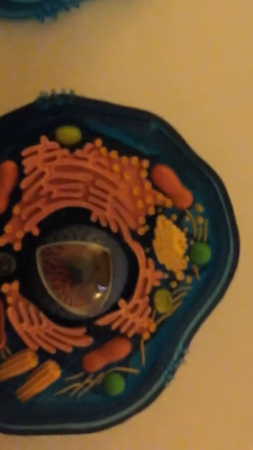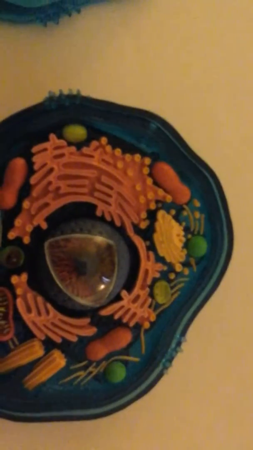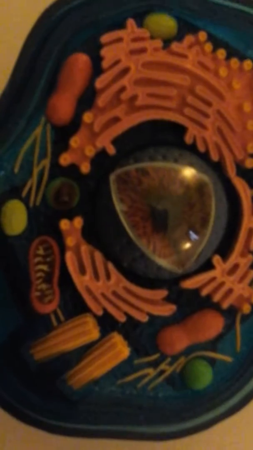This yellow organelle over here is known as the Golgi apparatus, which is responsible for distributing any of the cell's chemical products. And finally, it's a little hard to see, but the gel-like substance that is inside of the cell is known as the cytoplasm. It is there to hold all organelles together, but doesn't include the nucleus.